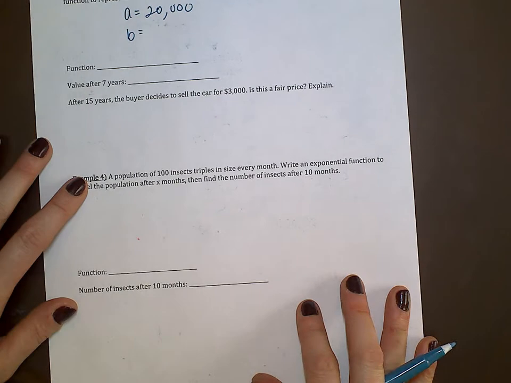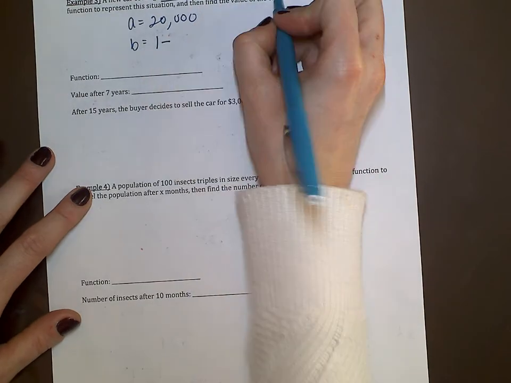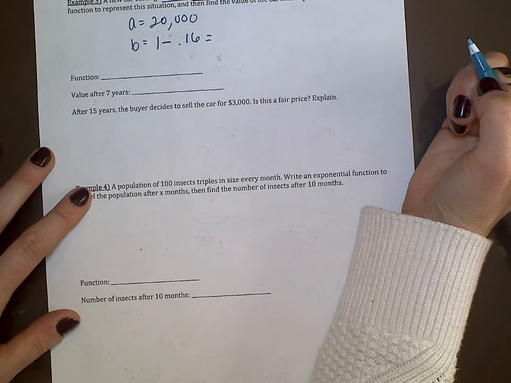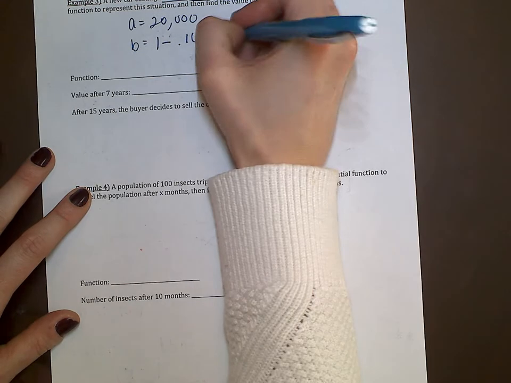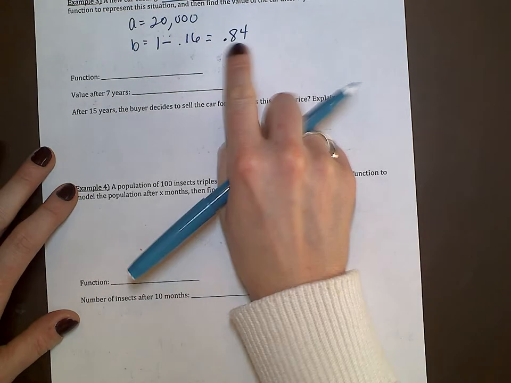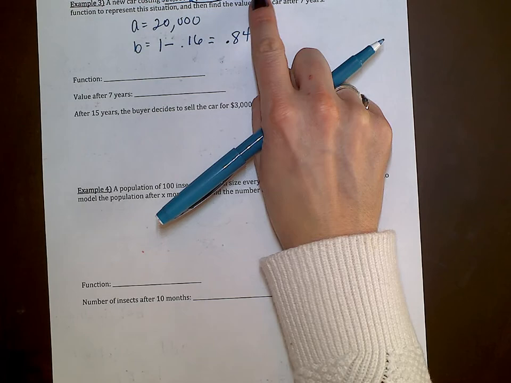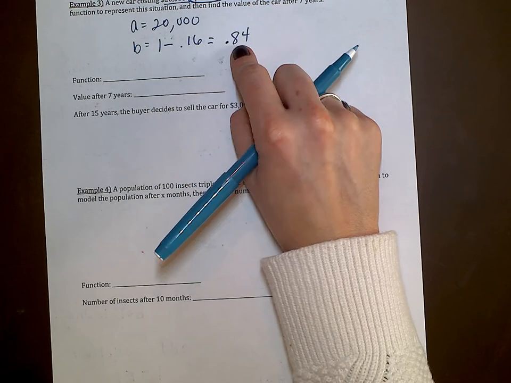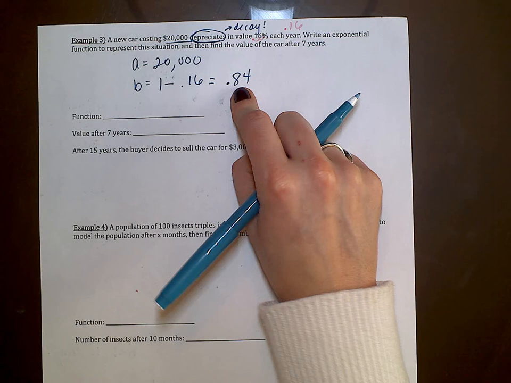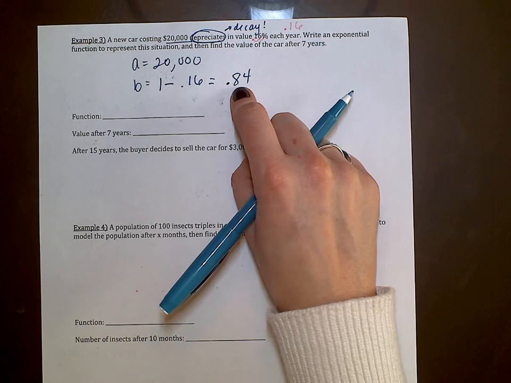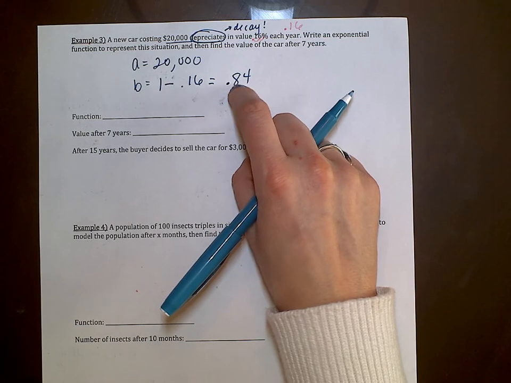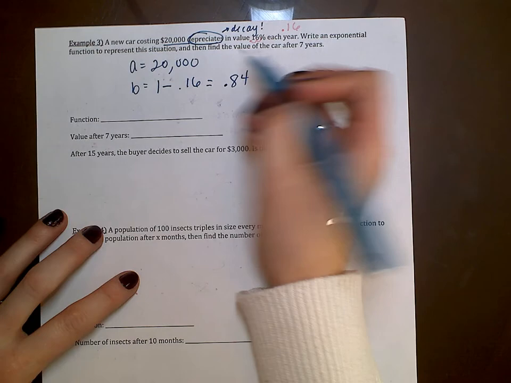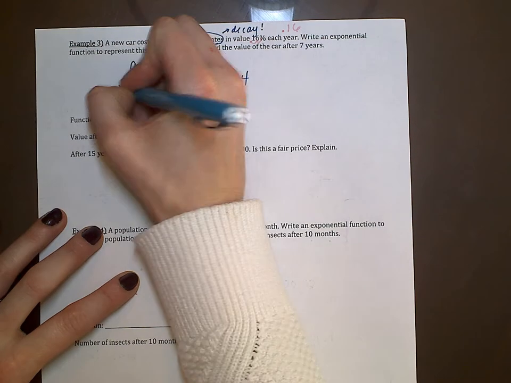So I need to do 1 minus 0.16. Okay, if I do 1 minus 0.16, that's 0.84. The reason you do that, you guys, is that the car depreciates in value 16% each year. So that means 84% of the value remains intact. That's why we use 84%, 0.84, as our rate in our function. So be careful. That's the place that people mess up. I'm going to star that.